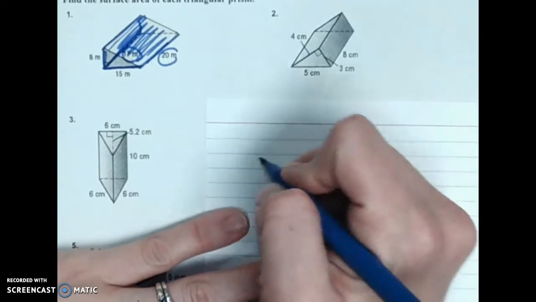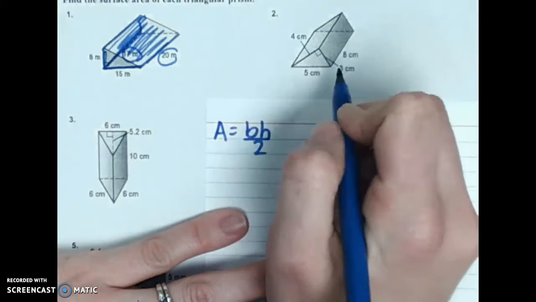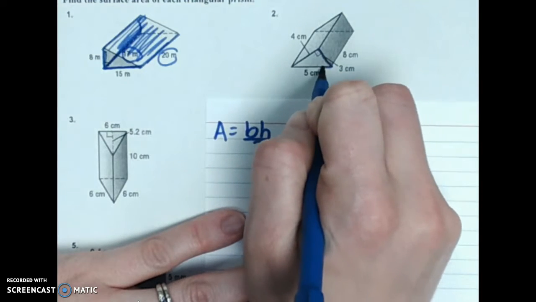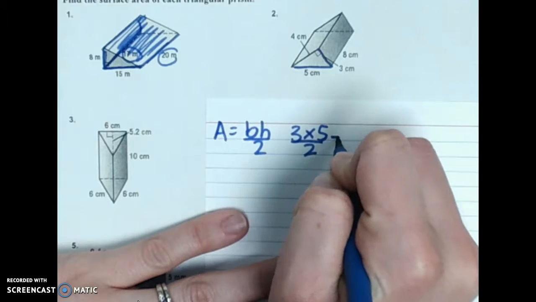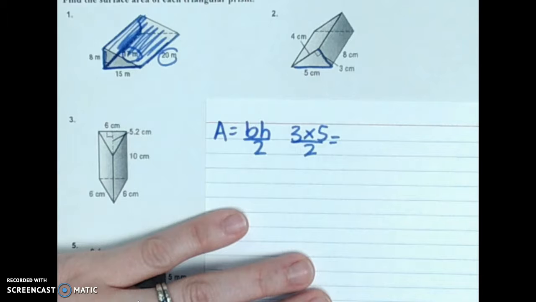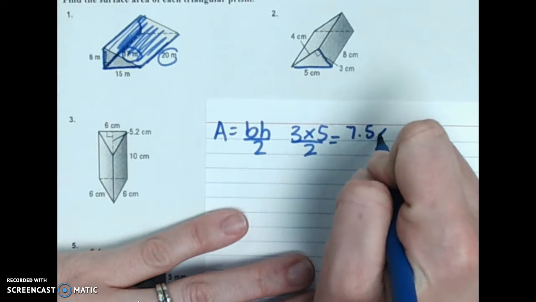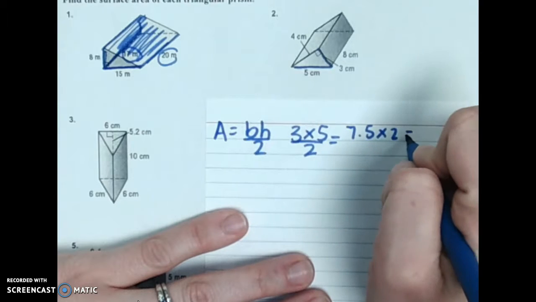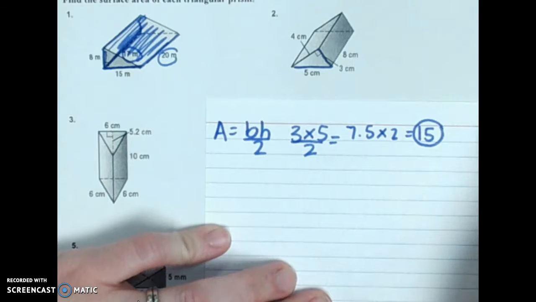So I have area equals base times height divided by 2. So I have 3 times 5 divided by 2. So 3 times 5 is 15, and then 15 divided by 2, we get 7.5. Then we multiply it by 2 because there's 2 triangles, and you get back to 15. So 15 is the area of the triangles.